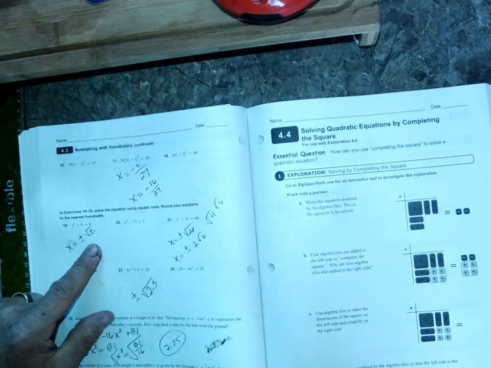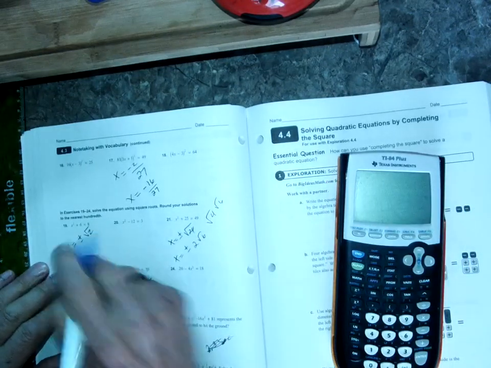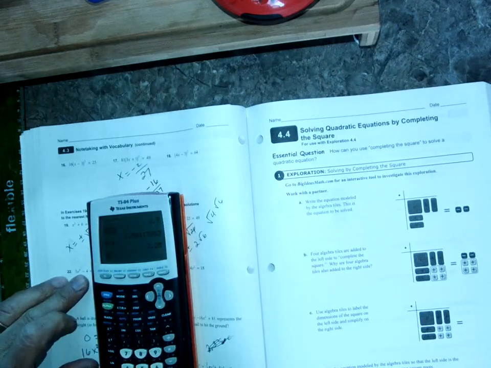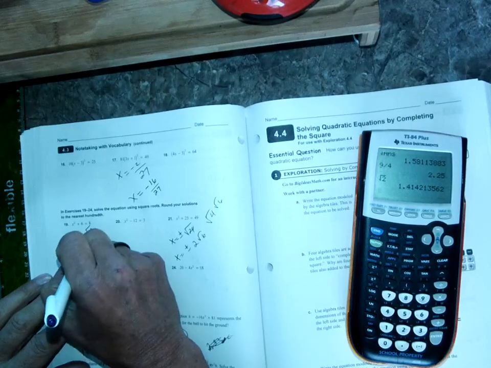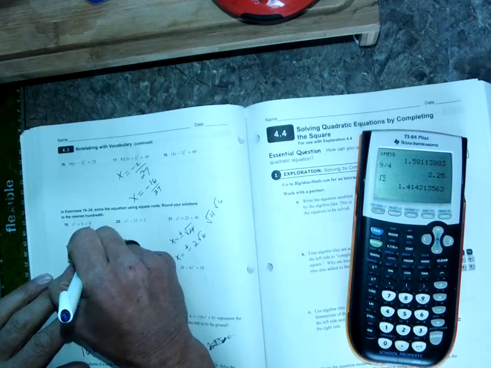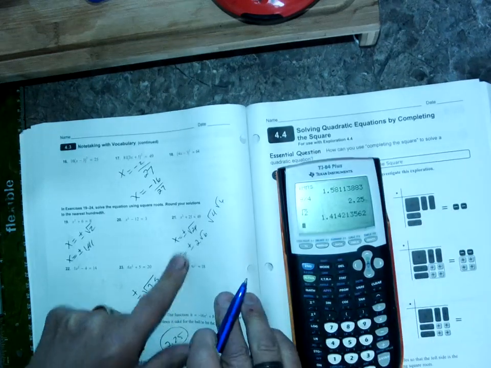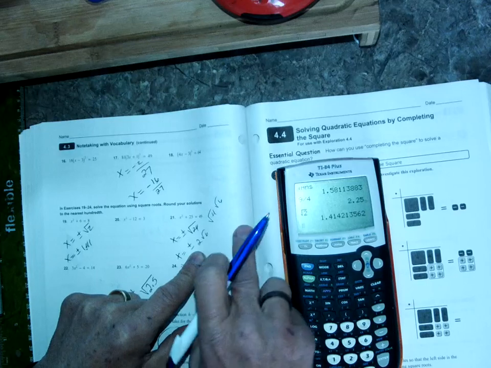19, plus or minus square root of 2, and the square root of 2 is about 1.4. It says nearest hundredth, 1.41. I'll actually show you what the square root of 2 is. So it would be about 1.41, plus or minus 1.41. But I like square root of 2 better. It's a better answer. Number 21, I get plus or minus square root of 24, and I broke it up, 4 and 6.